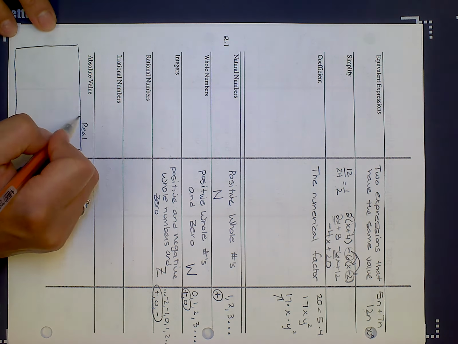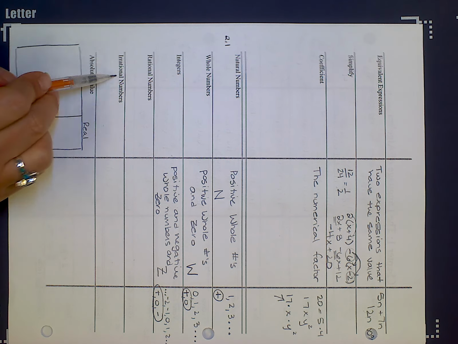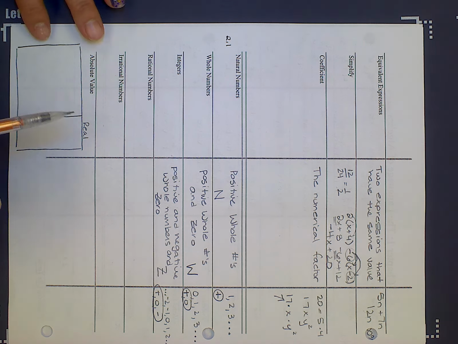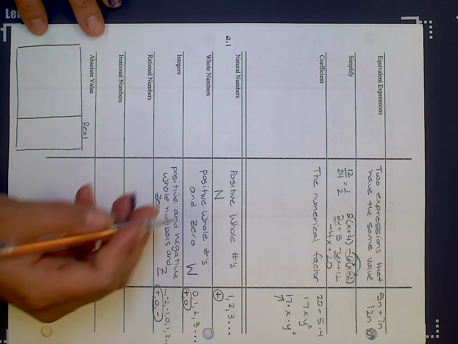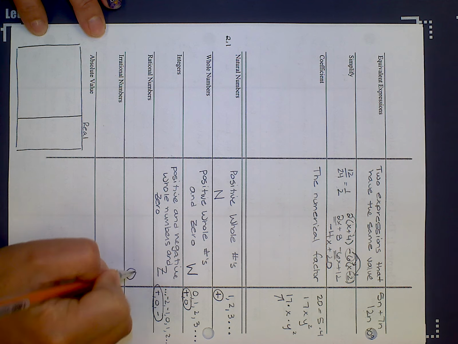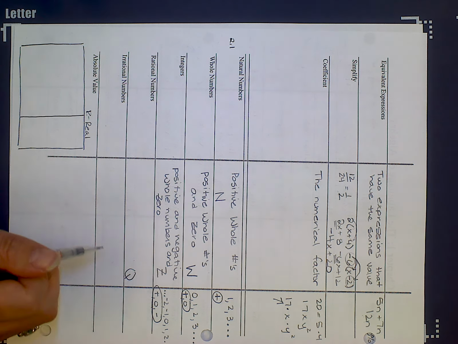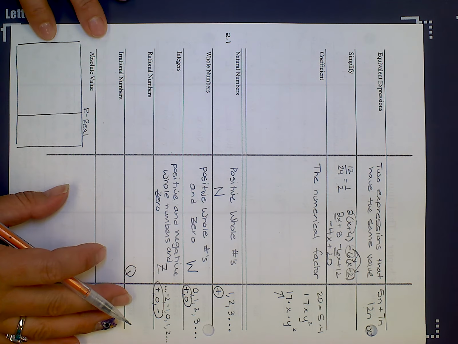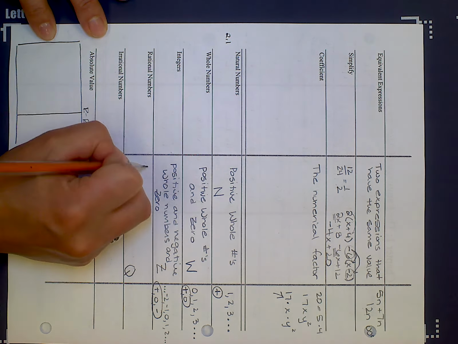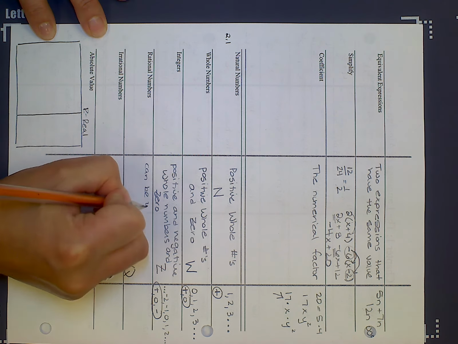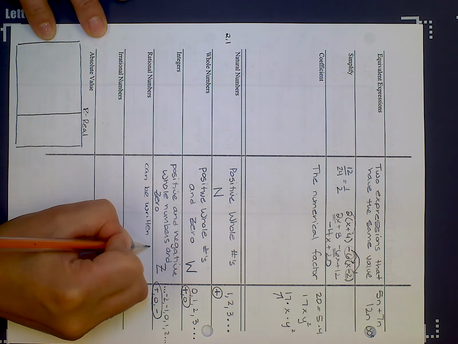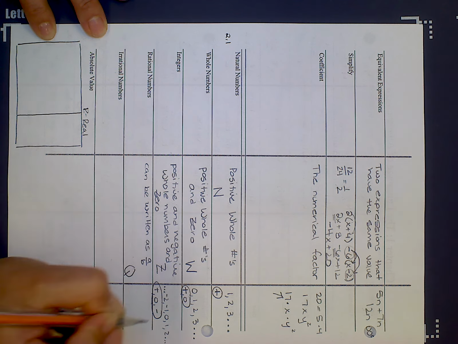Now, within the real numbers, we break those down into two categories. And this is where the next two come from, rational and irrational. Now, the rational numbers, we use the letter Q. And again, we use R for real. So we have to use a different letter besides R, and they use Q for rational because a rational number can be written as a quotient, or written as A over B as a quotient.